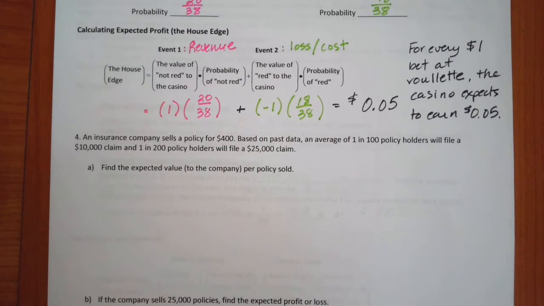An insurance company sells a policy for $400. Based on past data, an average of 1 in 100 policyholders will file a $10,000 claim, and 1 in 200 policies will file a $25,000 claim. Find the expected value to the company.